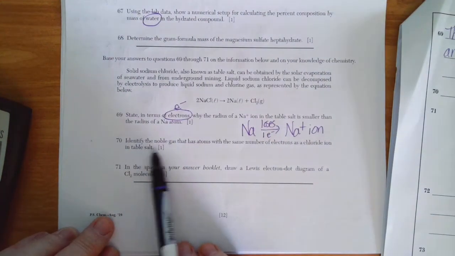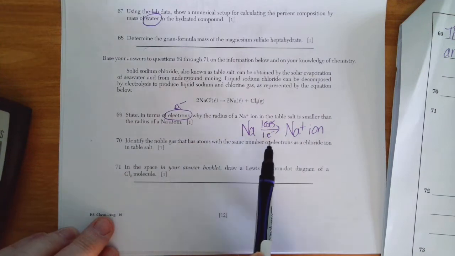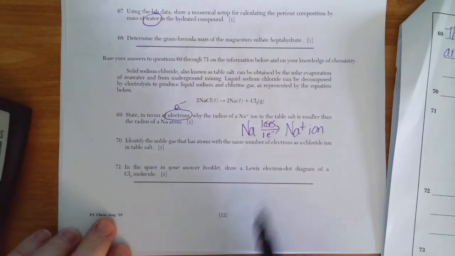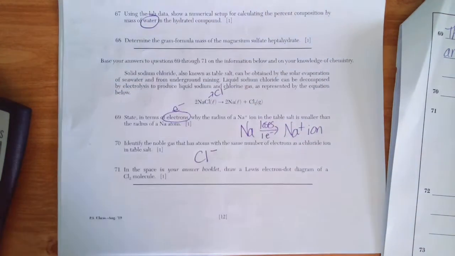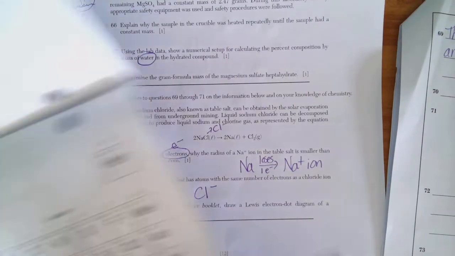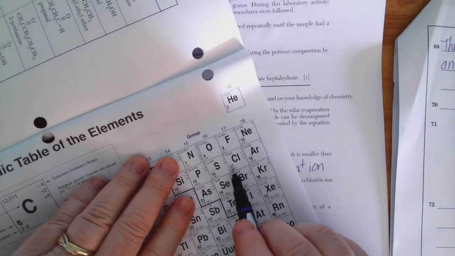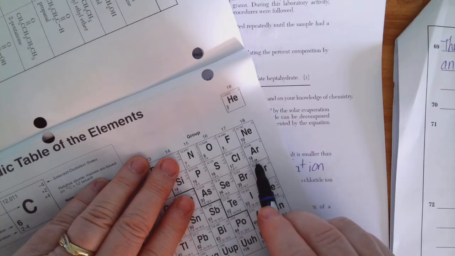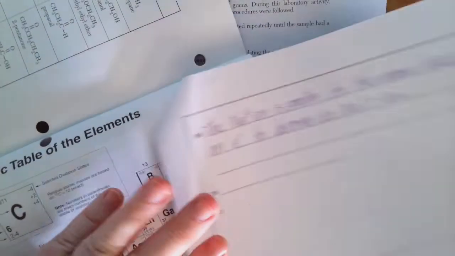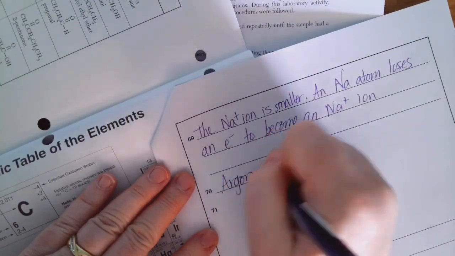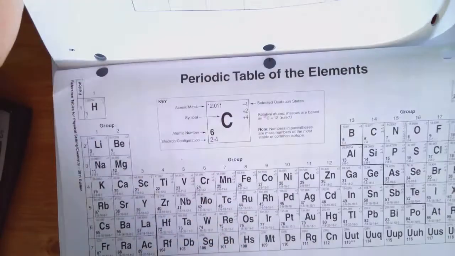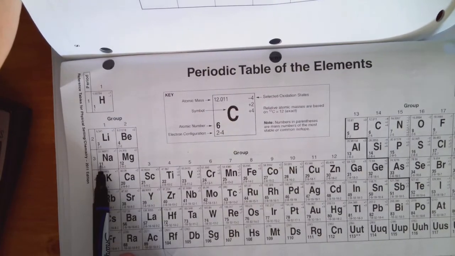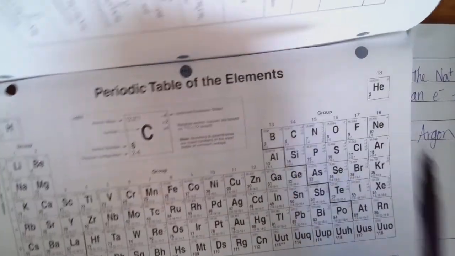All right. Identify the noble gas that has atoms with the same number of electrons as a chloride ion in table salt. Well, a chloride ion is Cl negative. So let's go here. Chlorine is right here, has 17 electrons. Cl negative means it's gained 1 electron, and ding, ding, ding, it has the same number of electrons now as argon. What would sodium do? Well, sodium lost an electron, right? So if sodium was right here, it had 11, it loses 1. It would have the same number of electrons as neon.